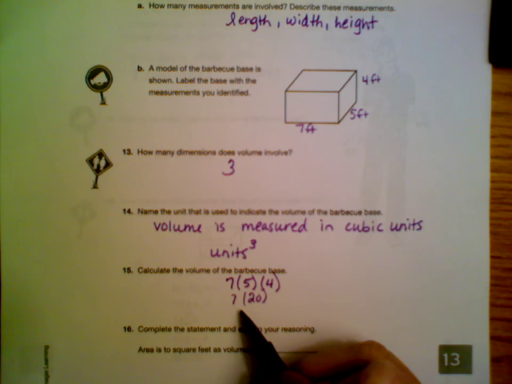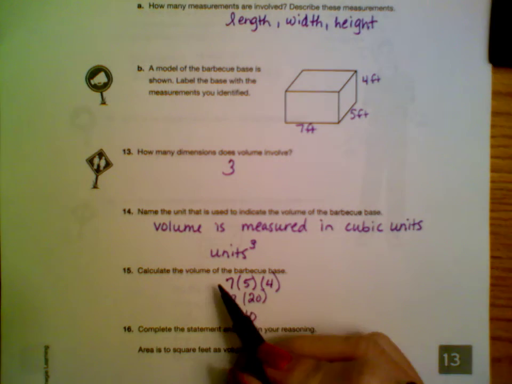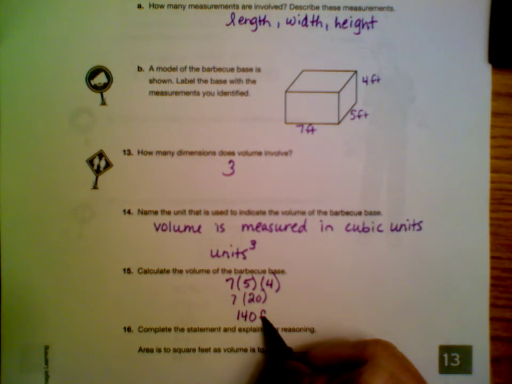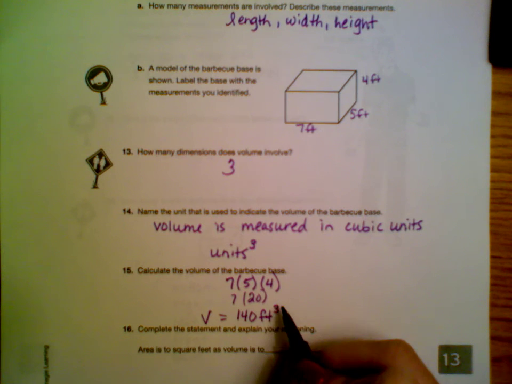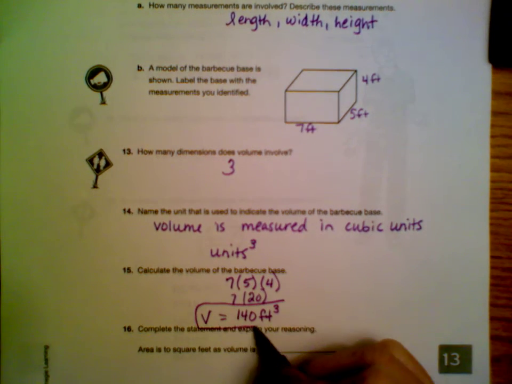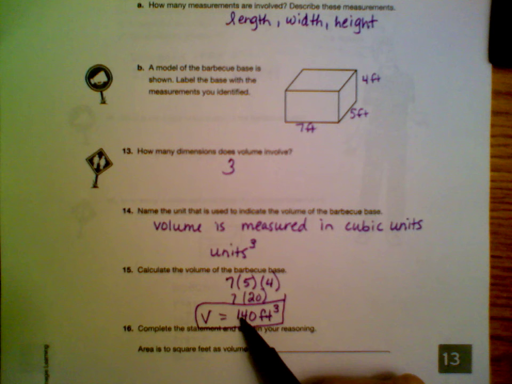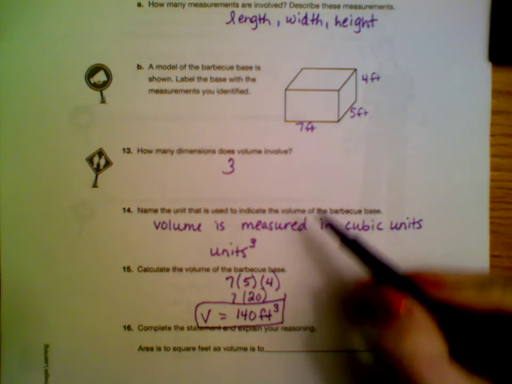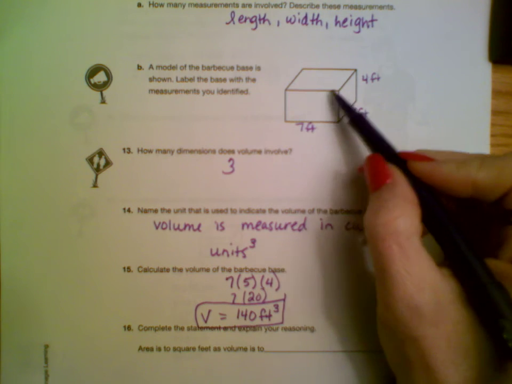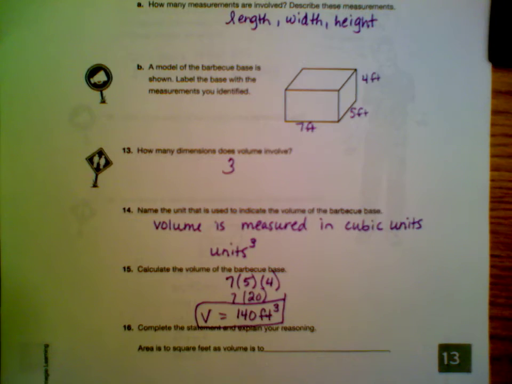And 7 times 2 is 14 and add a 0. So this is volume. And volume is a cubic unit. So that means there would be 140 1 foot by 1 foot by 1 foot boxes that would fit inside all of this.